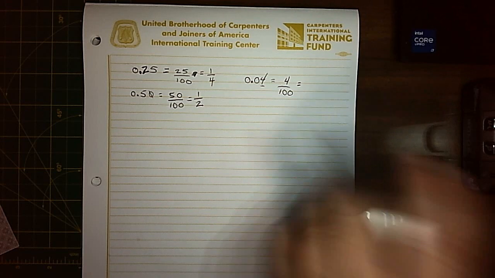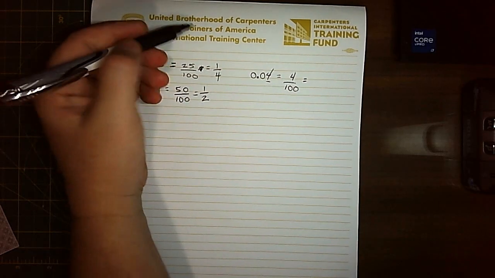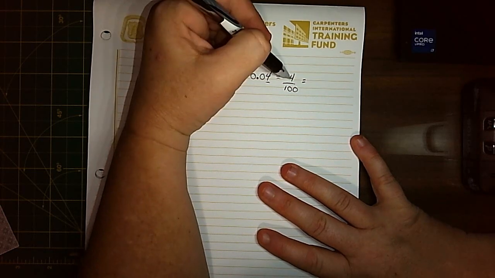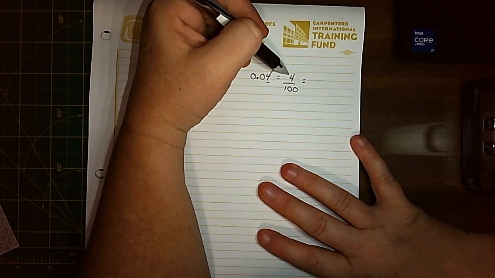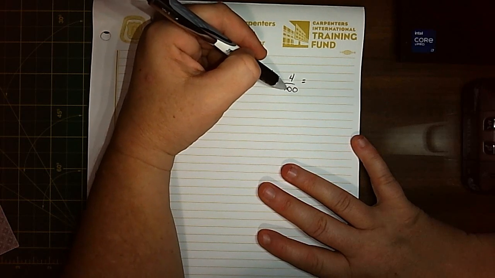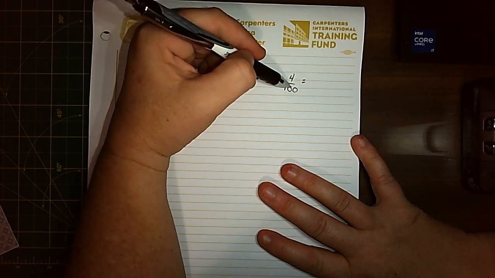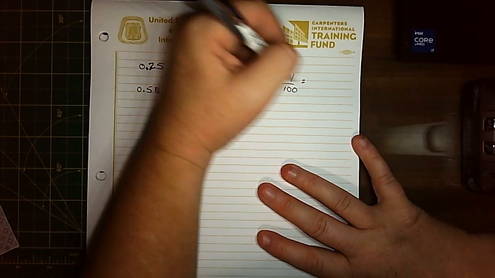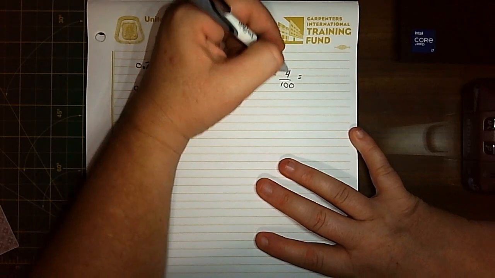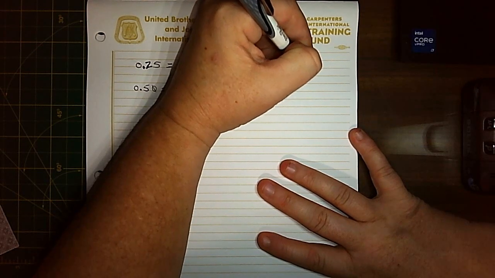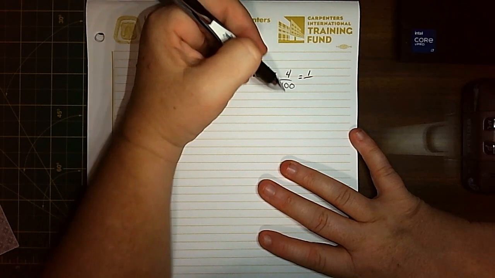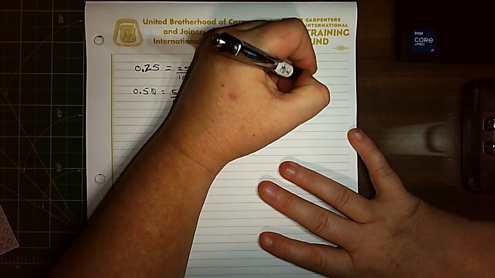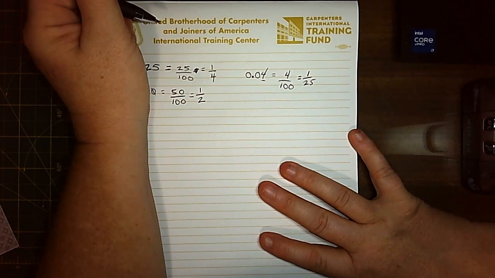And here's why. Edward, think about this. 4 goes into itself 1 time, right? But 4 also goes into 100. Remember, think money. $1. Yeah, 25. Exactly. So now you see that one. 4 goes into itself 1 time, nice and evenly, and 4 goes nice and evenly into 100 25 times. Does that make sense?